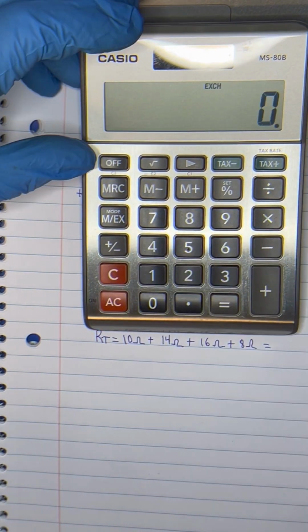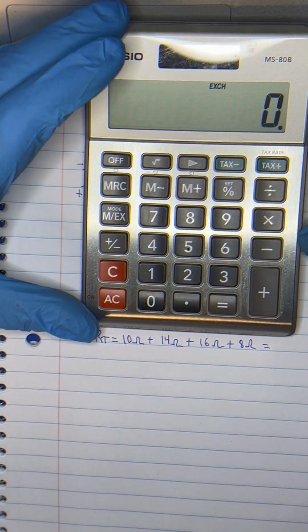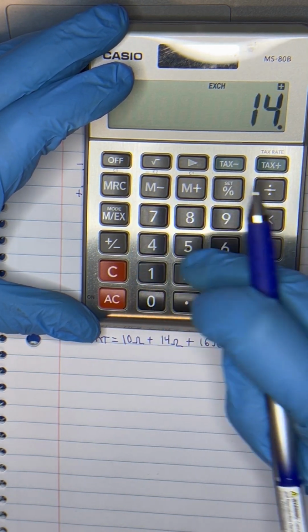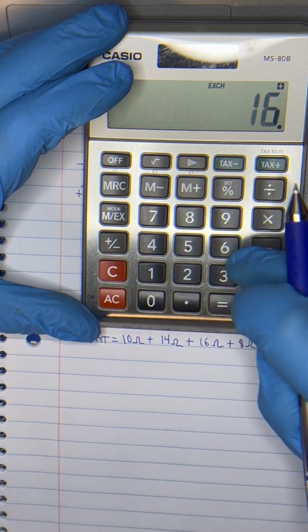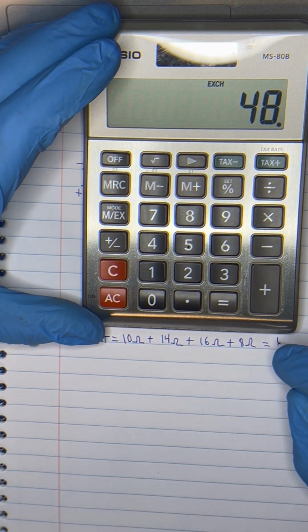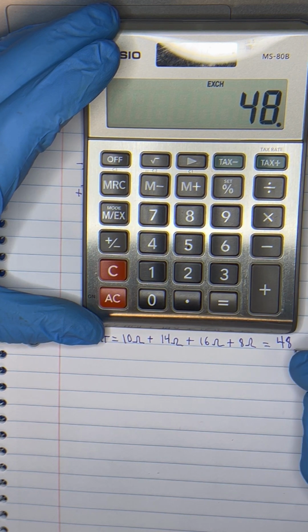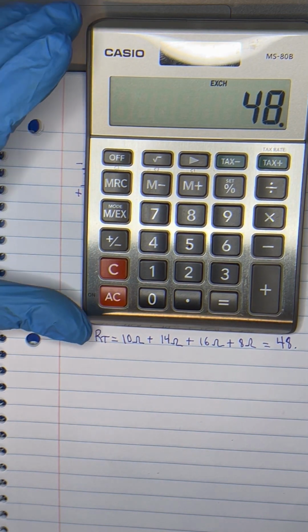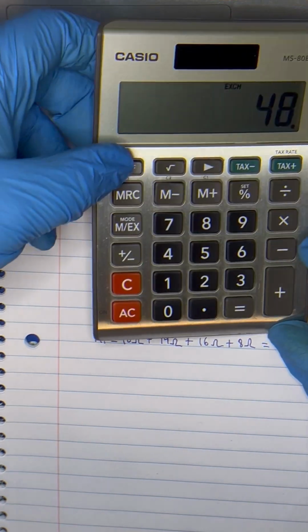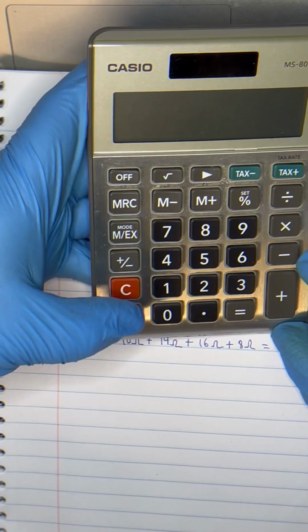And we go to our amazing calculator, and we got 10 plus 14 plus 16 plus 8 equals 48 ohms total. So there you go.